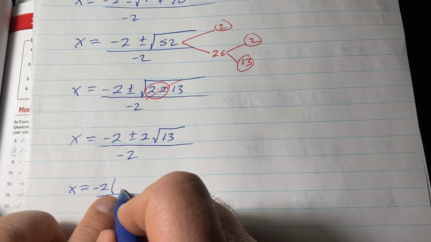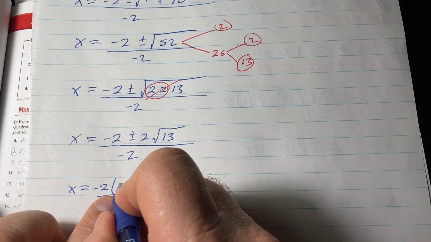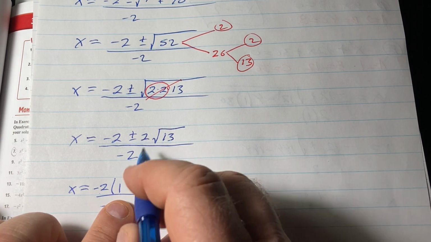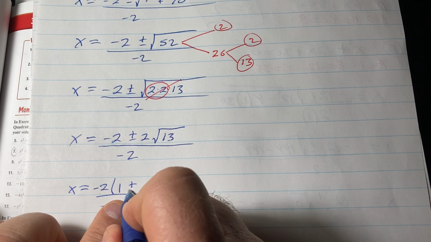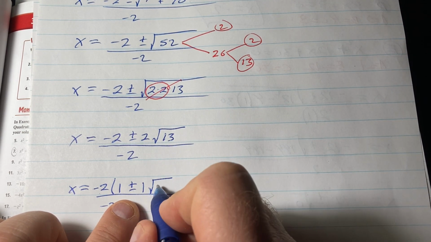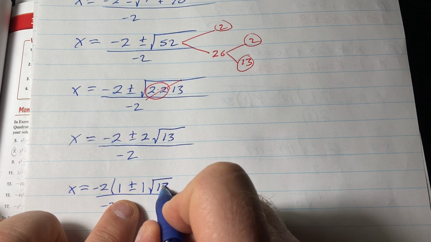So -2 times what gives me -2? +1. -2 times what gives me a plus or minus 2? Since it's plus or minus, it's just a plus or minus 1, and that stays as square root of 13.